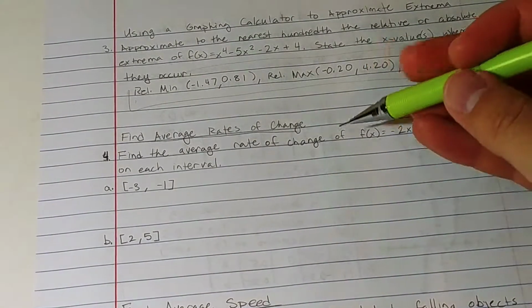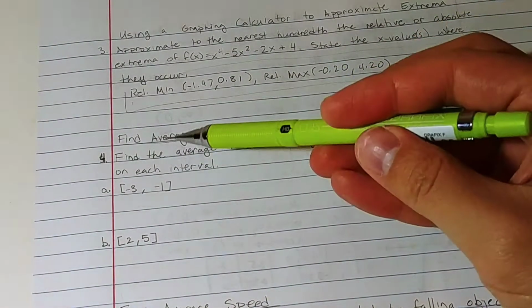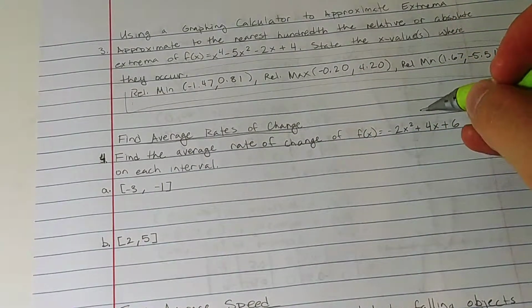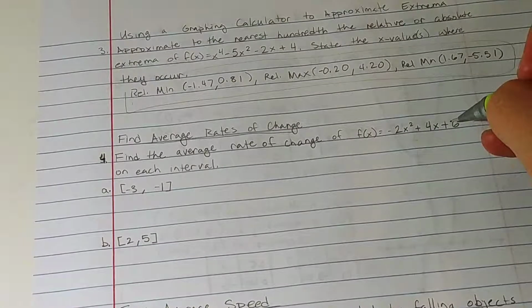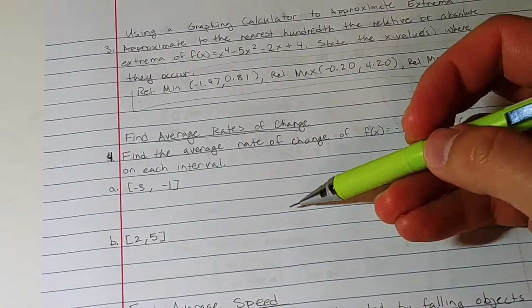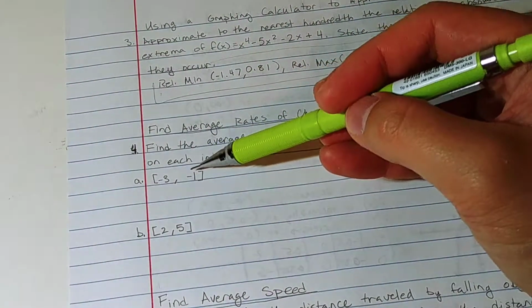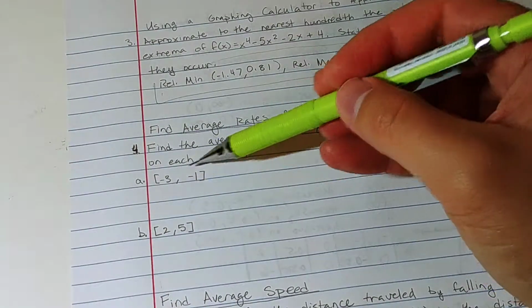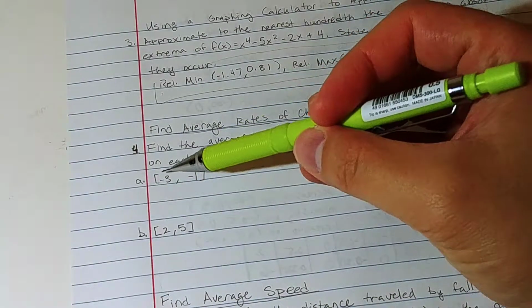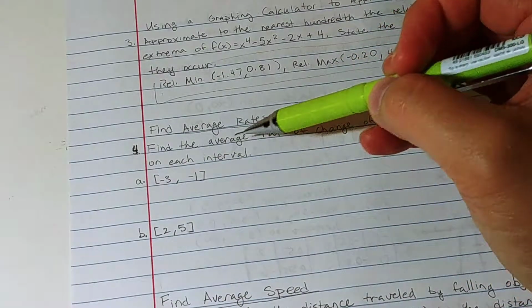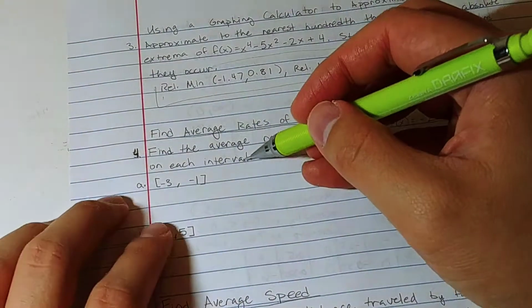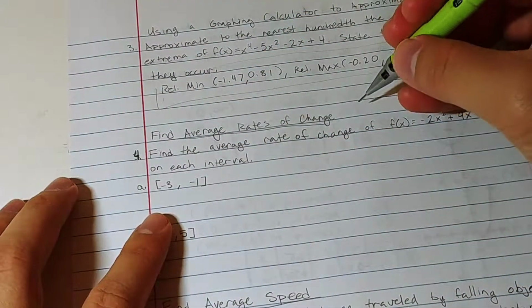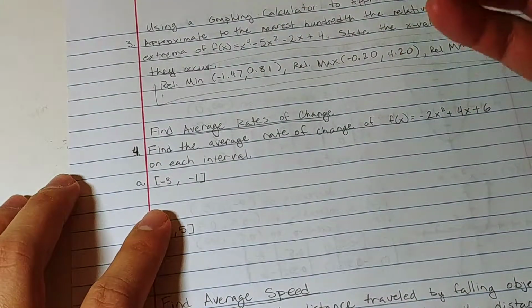Alright, and now you want to find the average rate of change. It says find the average rate of change of f of x equals negative 2x squared plus 4x plus 6 on each interval. So these aren't points. We have the brackets, so that tells us that this is an interval from negative 3 to negative 1, and it includes all the real numbers in between there. So for this rate of change, remember, it's like the slope.